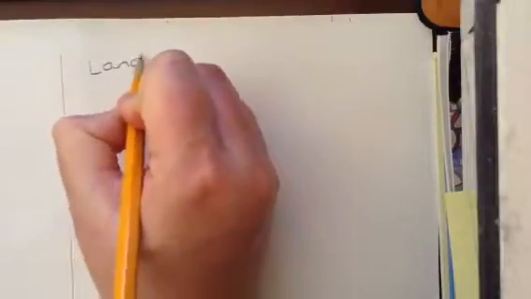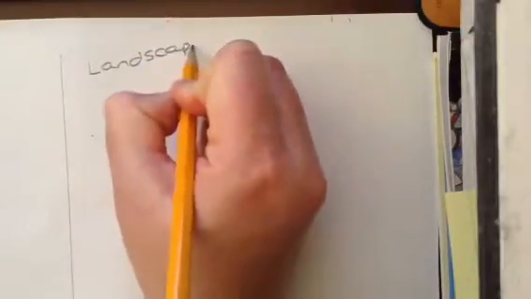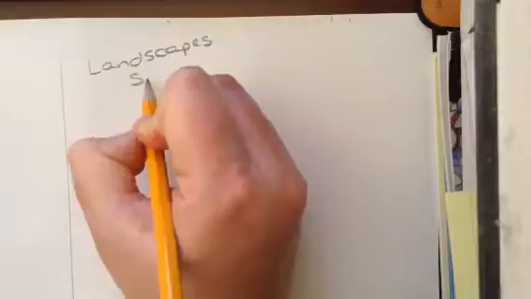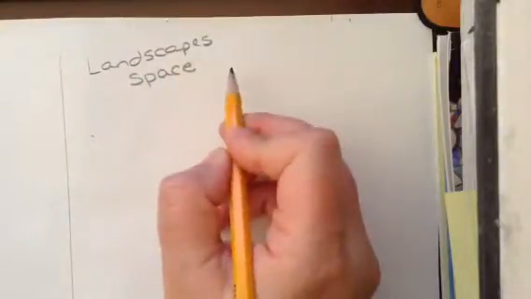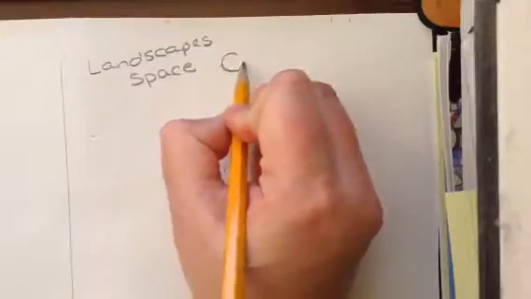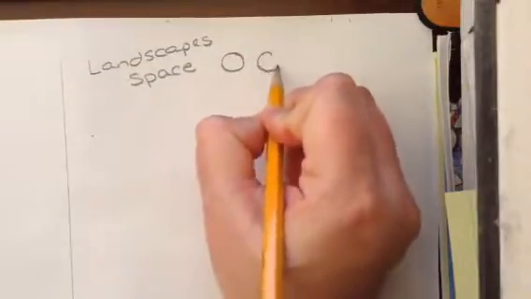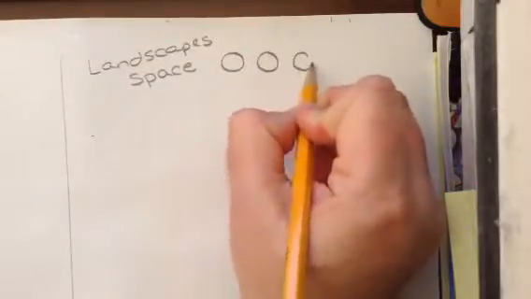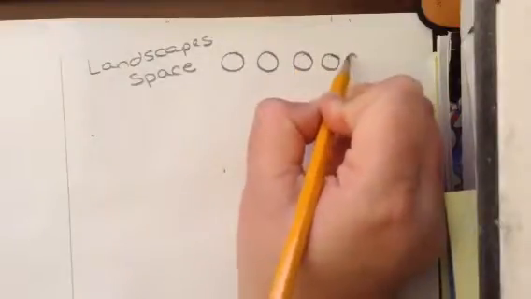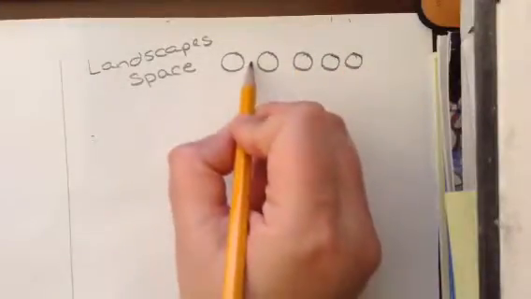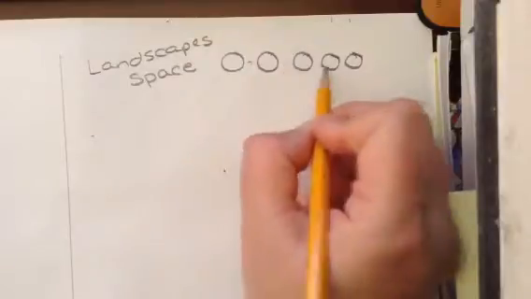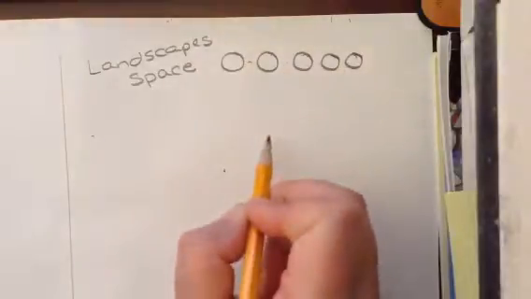Hey guys, we're going to review a few things about landscapes and creating space. I don't mean outer space. Space is the distance between objects. So if we have these objects, which are what? Circles. This blank area right here is the space between them.